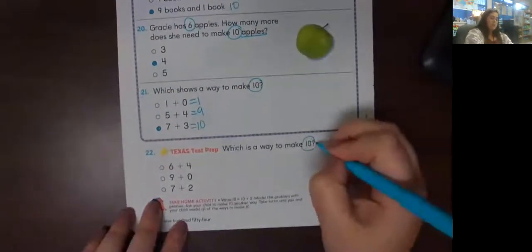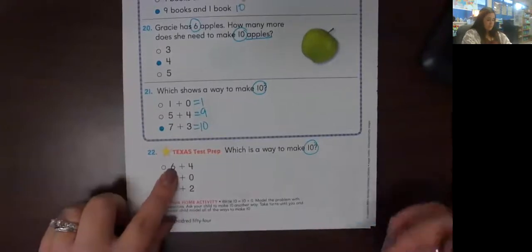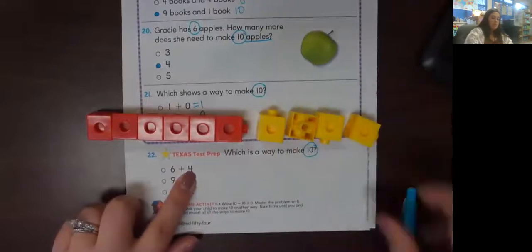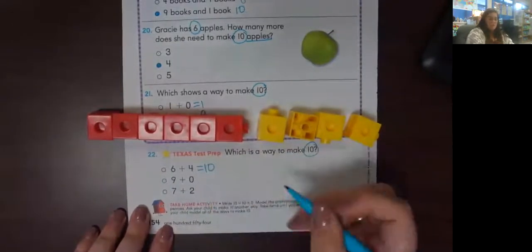Okay, and the last one says, which is a way to make 10. So we got to add the numbers again to equal 10. So the first one says 6. So 6 plus 4 more. 1, 2, 3, 4. 1, 2, 3, 4, 5, 6, 7, 8, 9, 10. So 6 plus 4 equals 10. That's what we're looking for, but let's check the others.